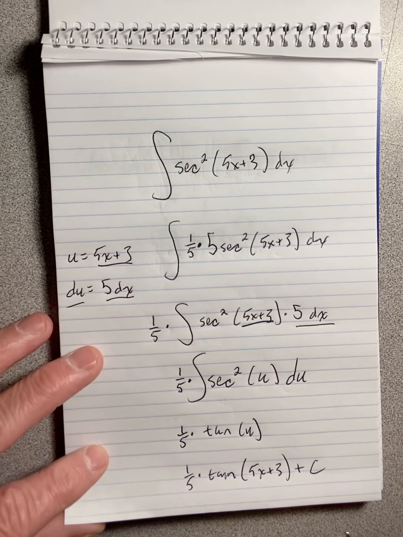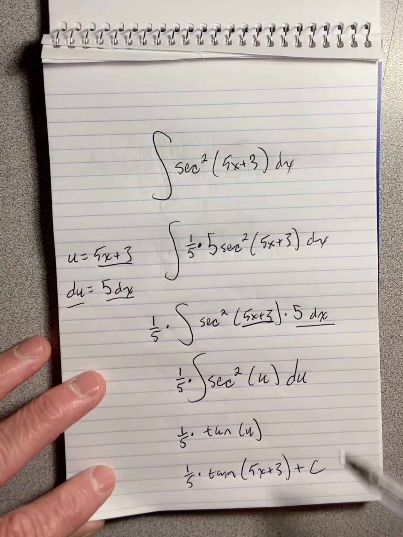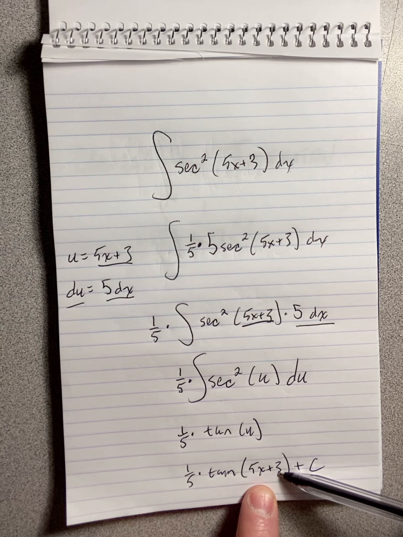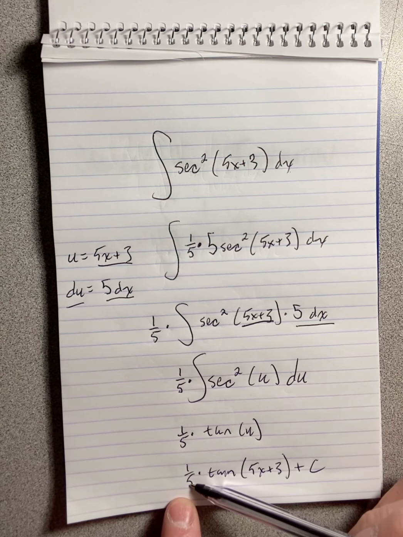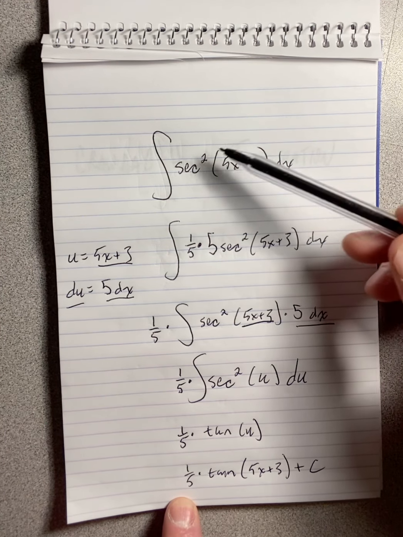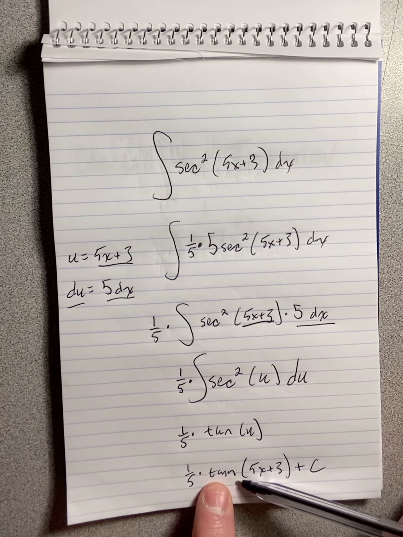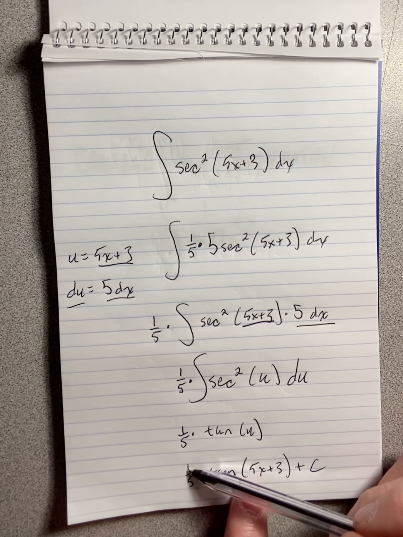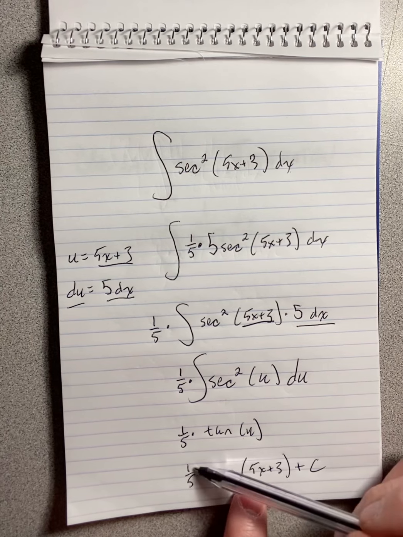There we go. Now notice the thing that happens is the reciprocal of the slope of the linear function that's inside gets put out front. So we started with 5x plus 3. We integrated secant squared to get tangent of 5x plus 3. And then we just have the 1/5 out front, the reciprocal of the slope out front.